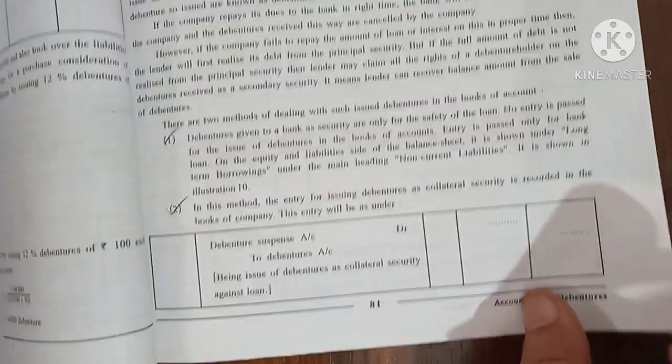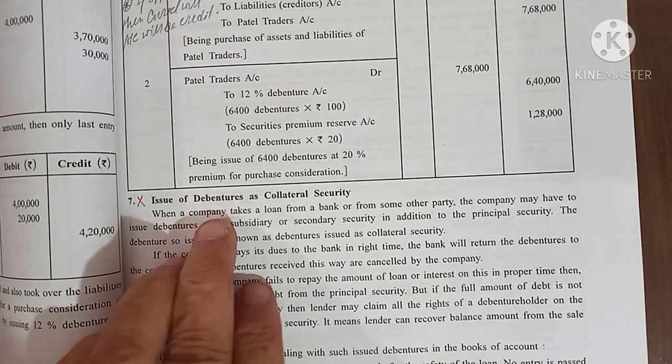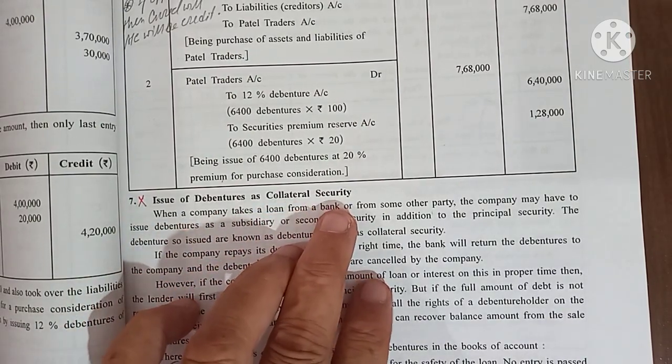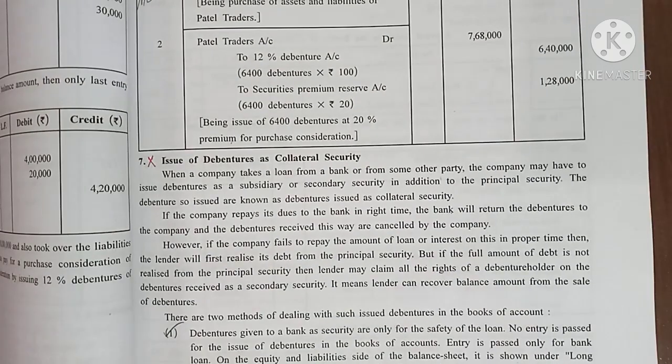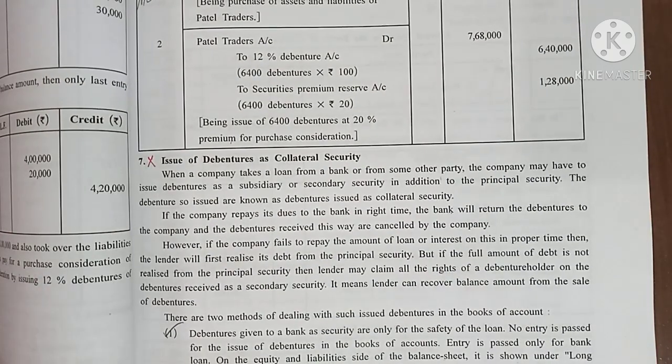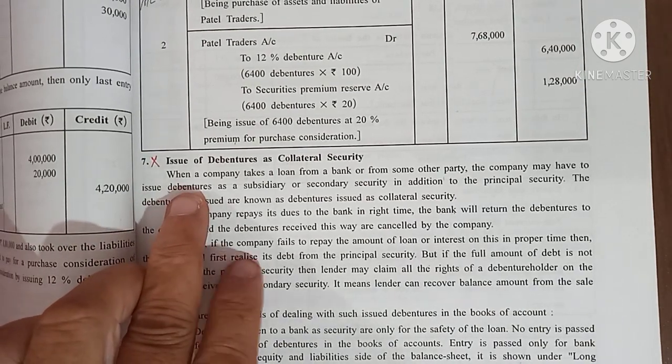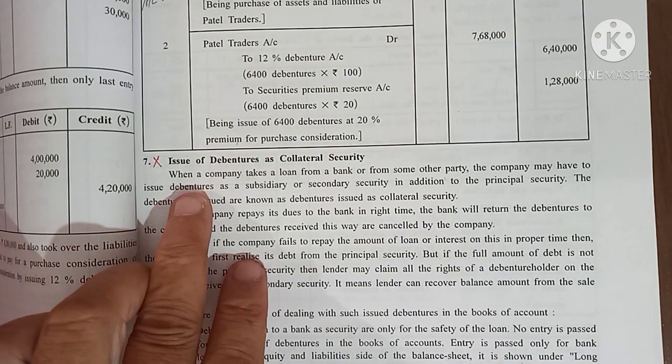According to your textbook, page number 81, point number 7, issue of debenture as collateral security. That means sometimes, if a company is going to take a loan from financial institutions, the financial institutions want some security against this loan. Suppose the company is not able to pay this loan, then the financial institutions can take this security. The company can give the debenture as a security.